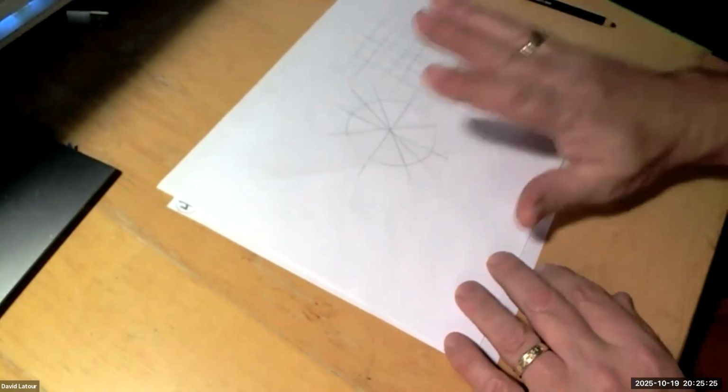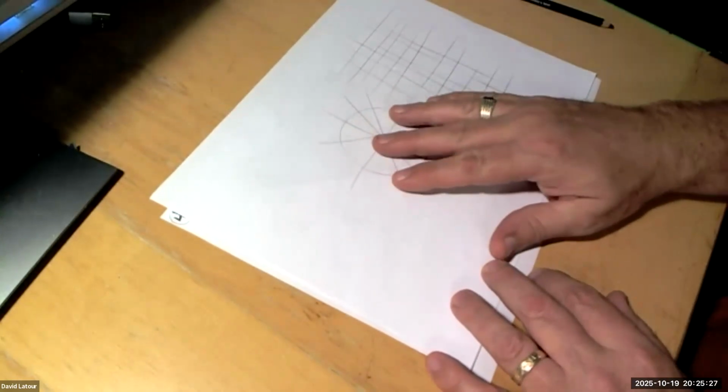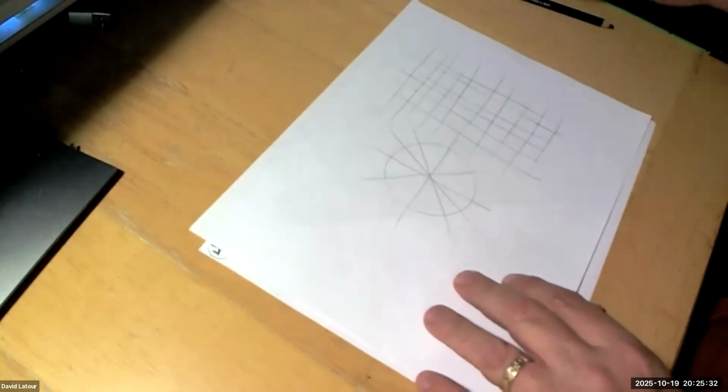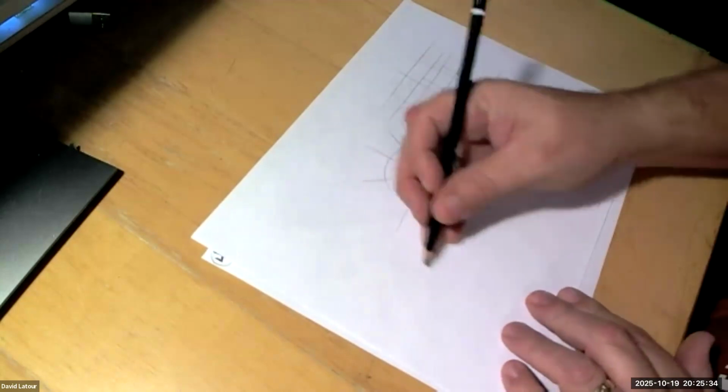But before we even get to that point, we're going to shift to designing our character to be easily animated. But we'll do a little bit more warm up.